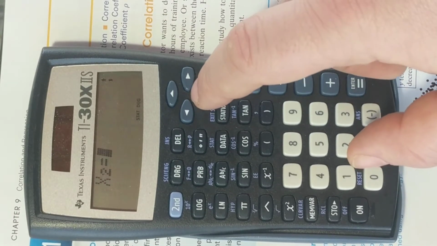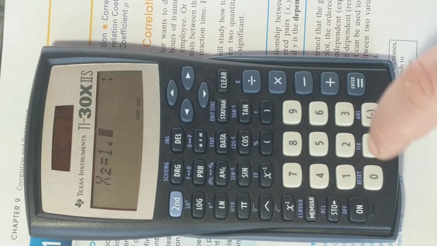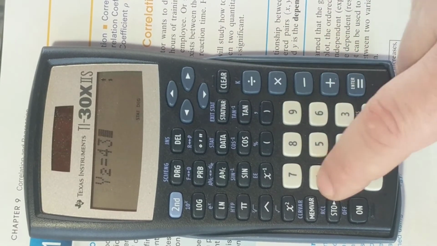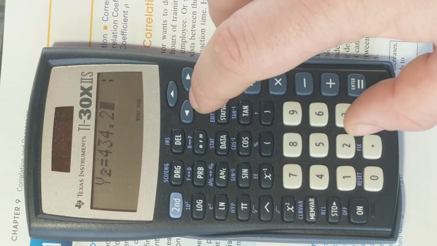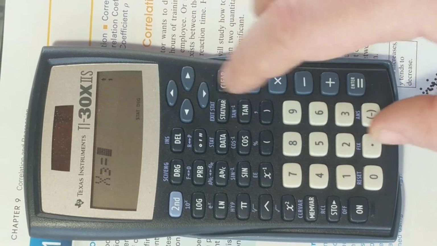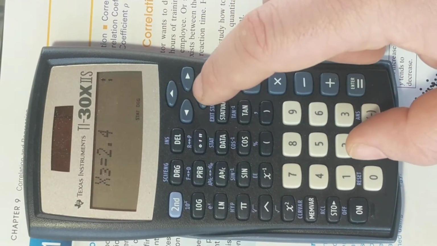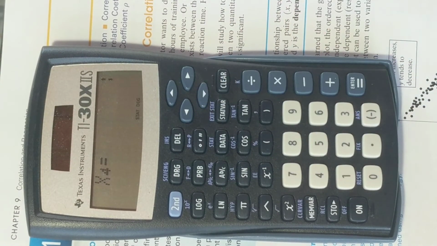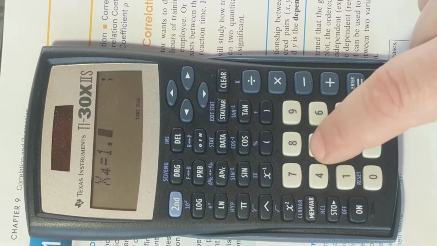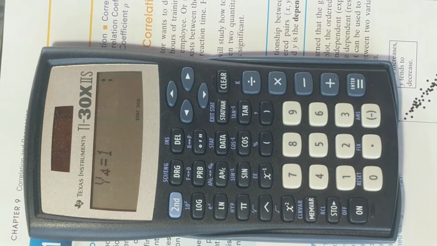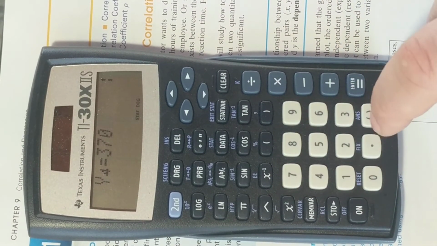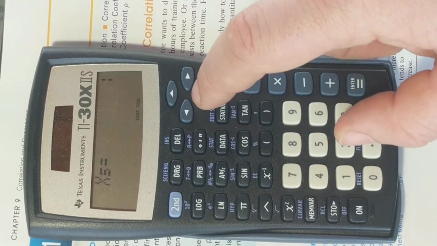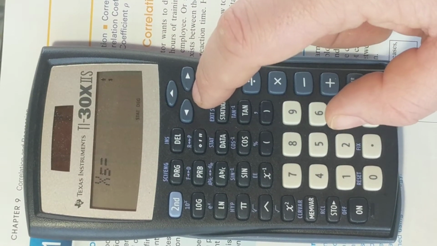We continue hitting the down arrow, entering each pair of data: 1.3, 434.2, and we'll continue through all the data. So 2.4, so bear with me as I enter this in, 544.0. Let's see, X4 is 1.5 and 370.4, and then X5, 1, 2, 3, 4, 5, is 3.9.